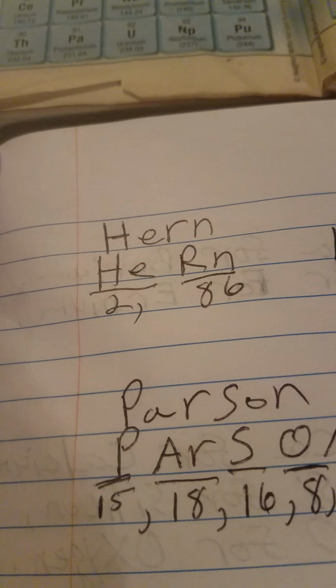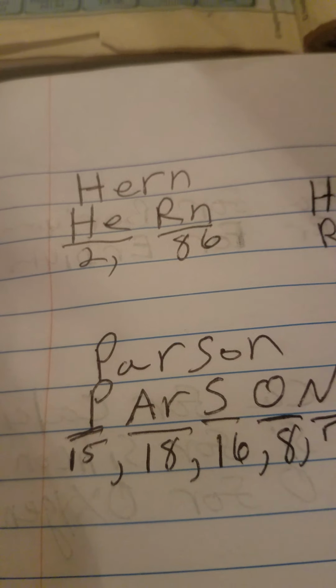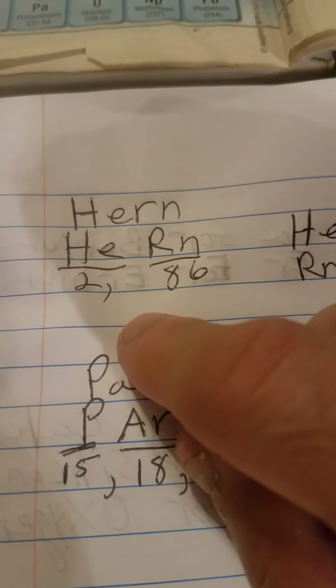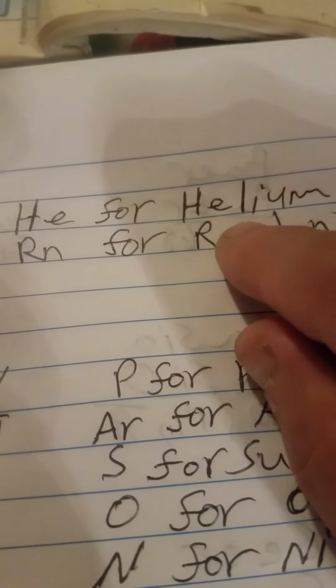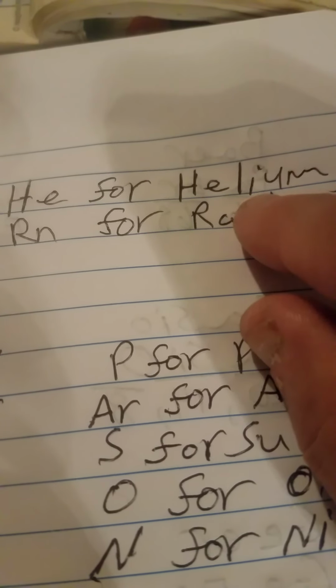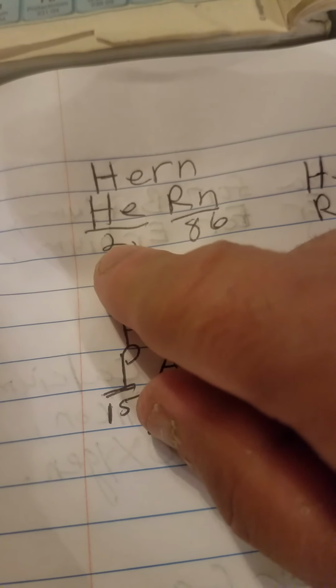For example, let us take the name Hern. Is your name Hern? Last name Hern? You know anybody with the name Hern? Capital H-E-R-N? Well, you got the capital H and the small e. That's for helium. The chemical symbol for helium is capital H-E. Helium is spelled H-E-L-I-U-M. And you have capital H and the E, with a 2 at the bottom for the atomic number.